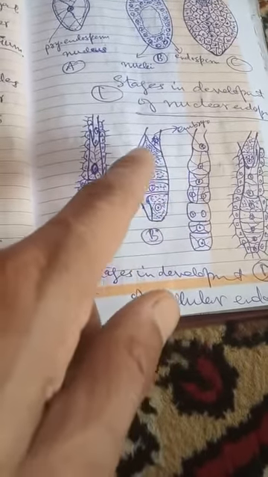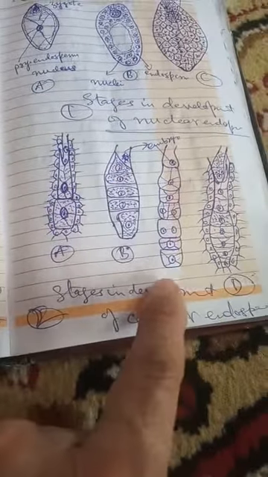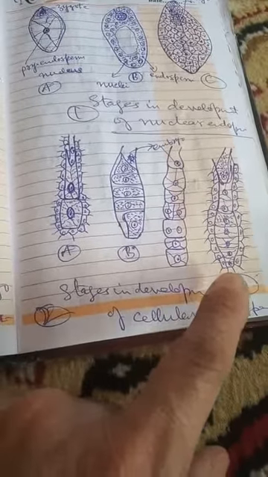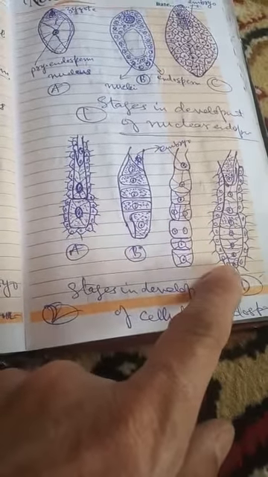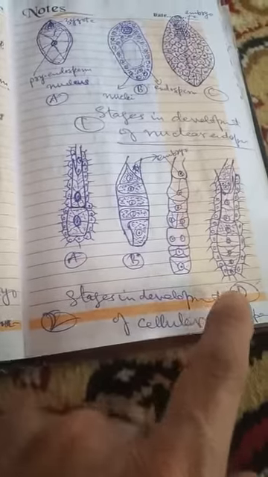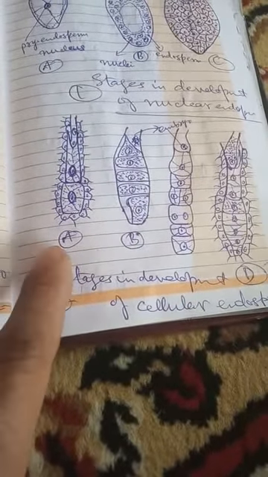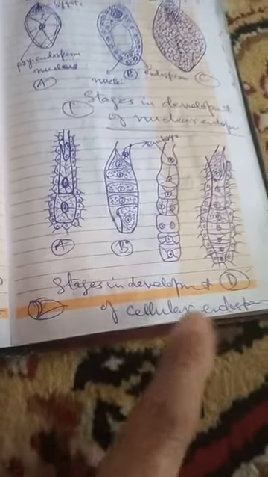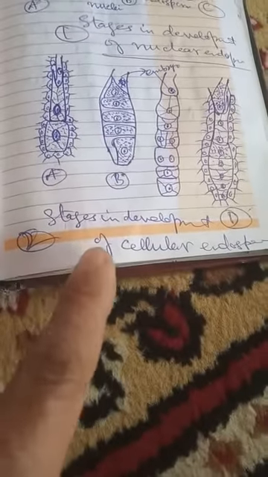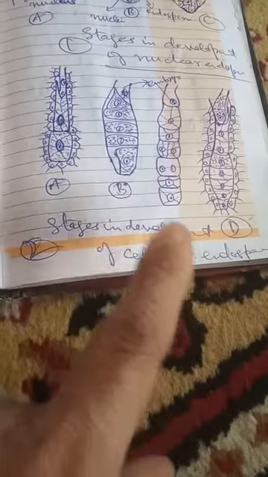And here these are the embryos and the embryo sac, and ultimately this is the cellular type of endosperm, figure D. Figure A, figure B, figure C, and figure D are the stages in the development of cellular endosperm.